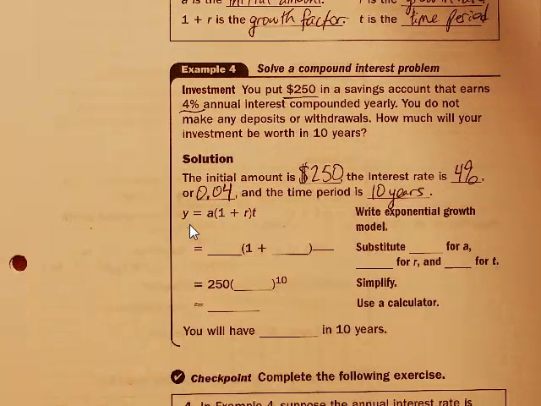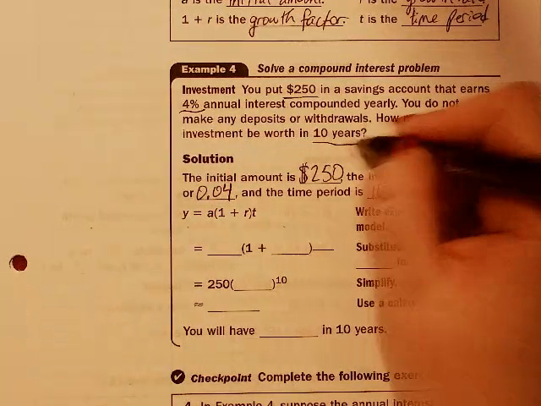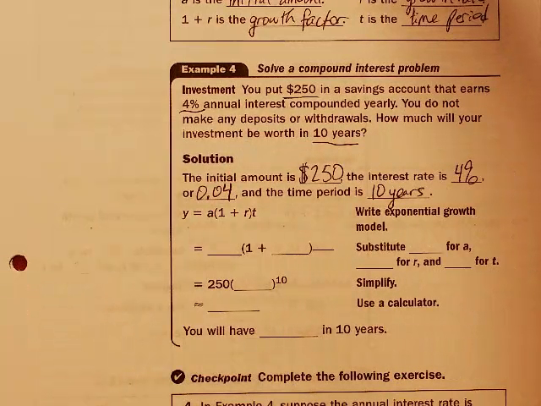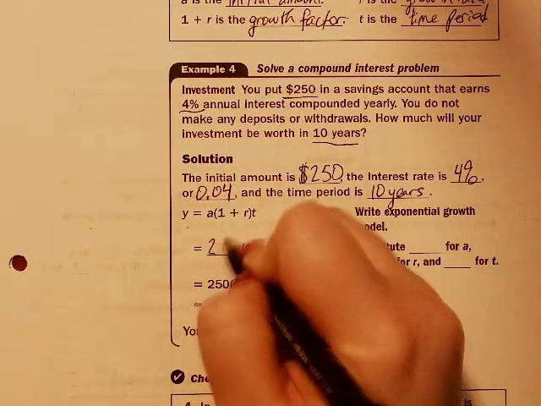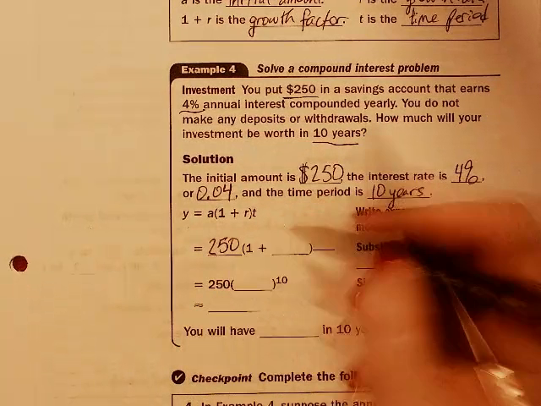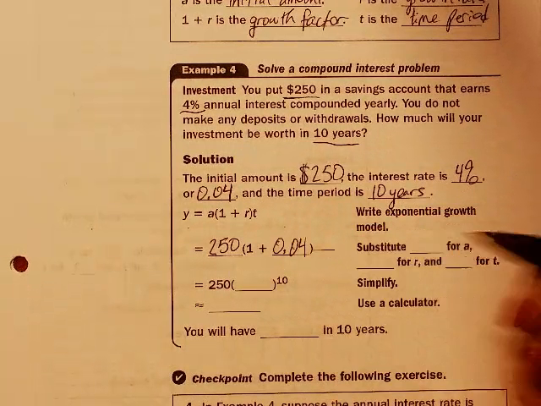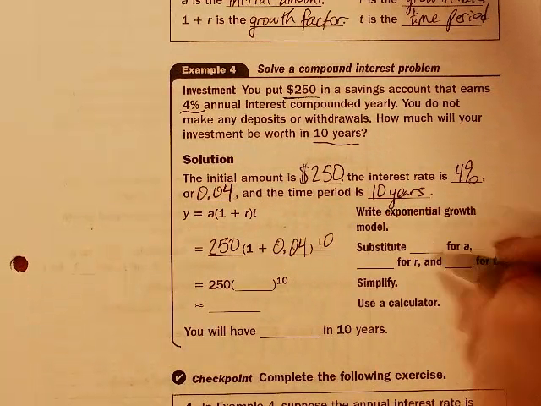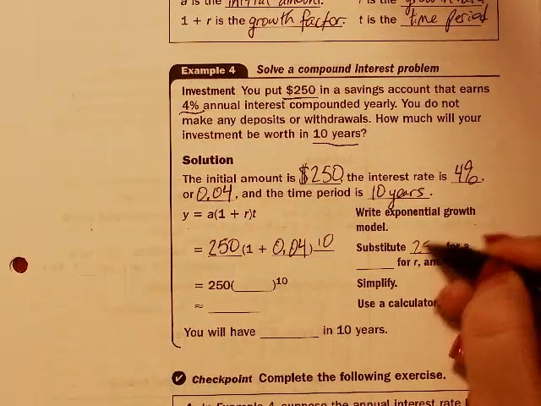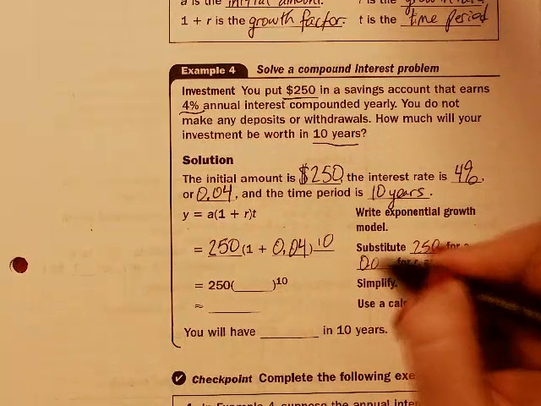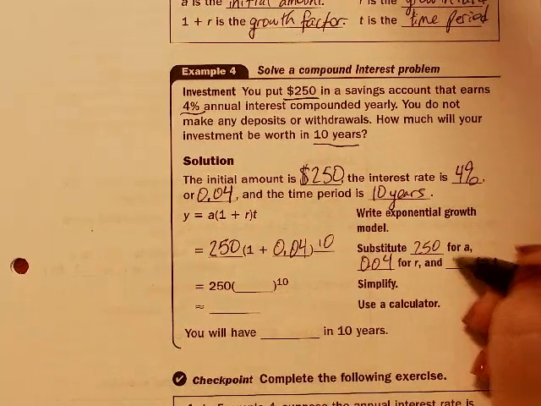So, at the end of 10 years, we will have, plug in, A is 250, r is 0.04, and t is 10. So we substitute 250 for A, 0.04 for r, and 10 for t.